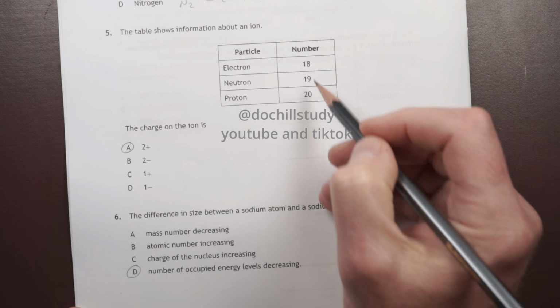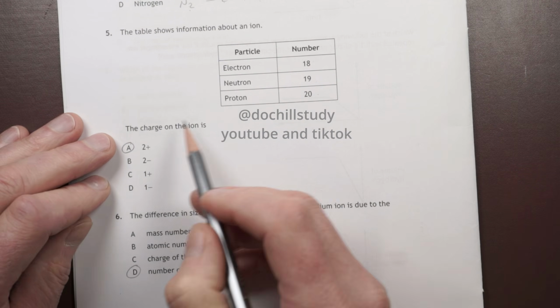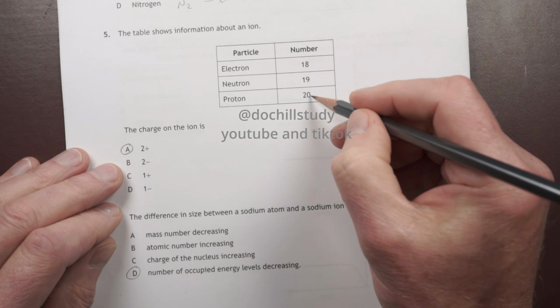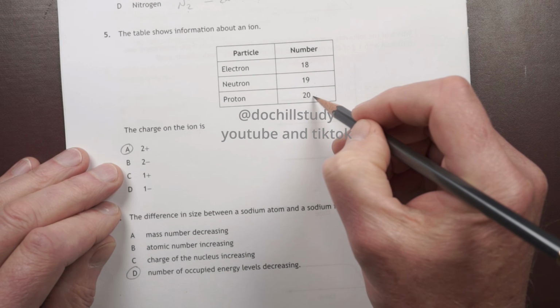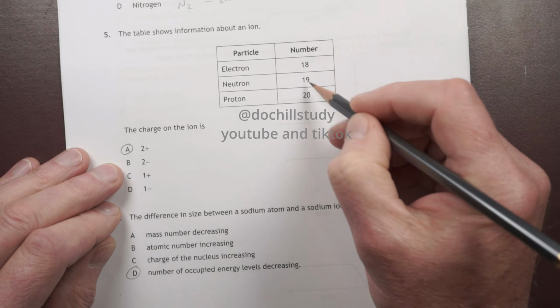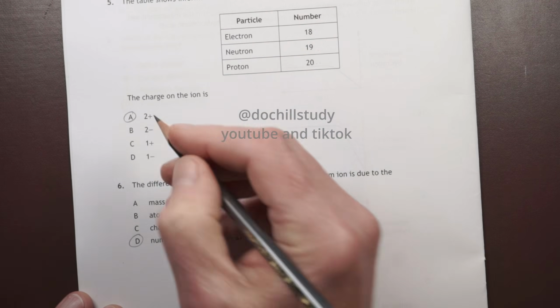There it is, electron 18, neutron 19, proton 20. The charge in this ion is, well, it has 2 more protons than it has electrons, so that's 2 extra positive charge particles in the structure, so it's going to have a 2+ charge.